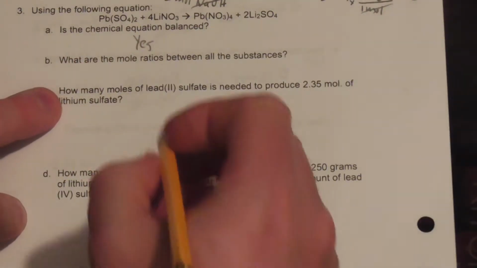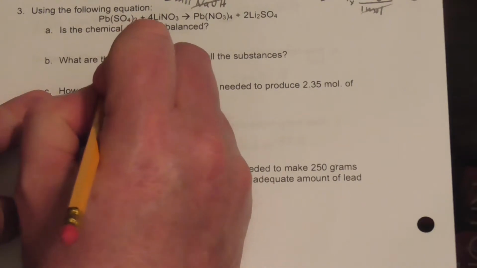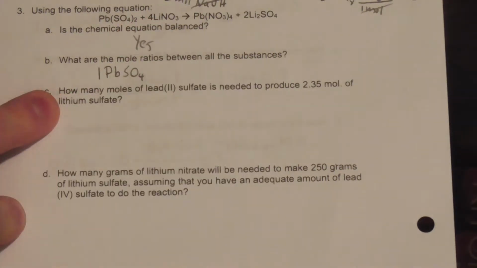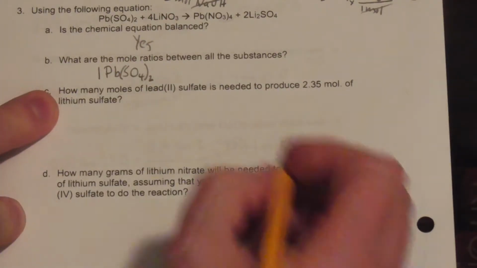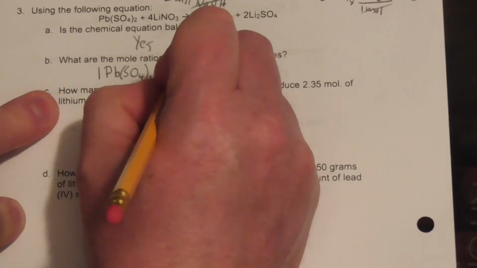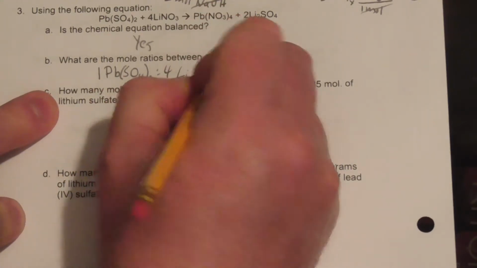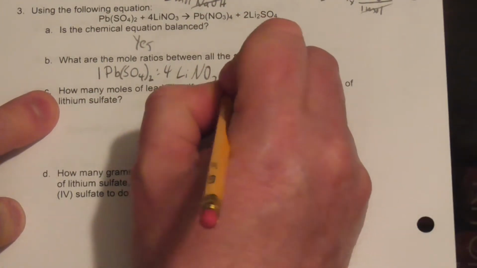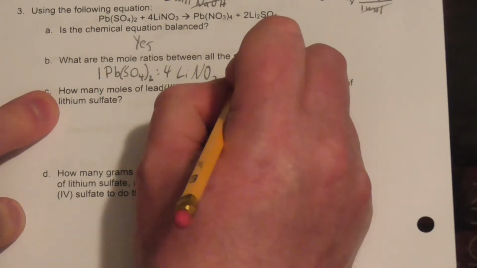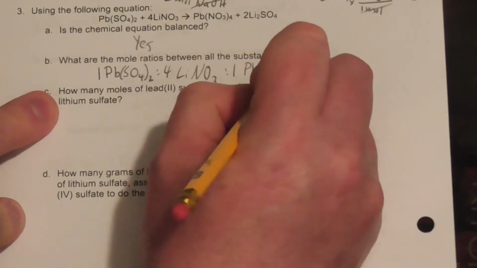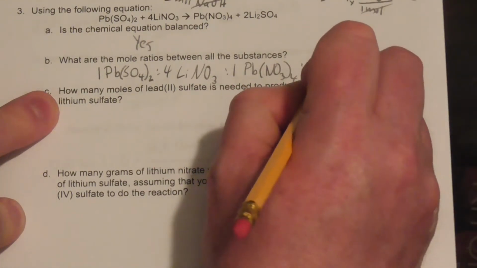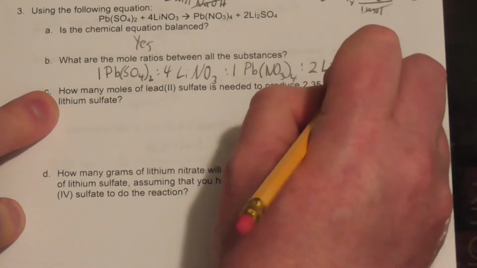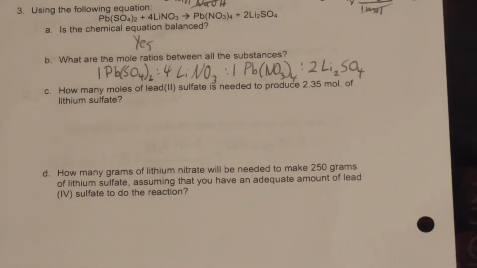What are the mole ratios? 1 mole of lead 4 sulfate to 4 moles of lithium nitrate, to 1 mole of lead 4 nitrate, to 2 moles of lithium sulfate. Where did I get that mole ratio? I got it from my balanced equation.